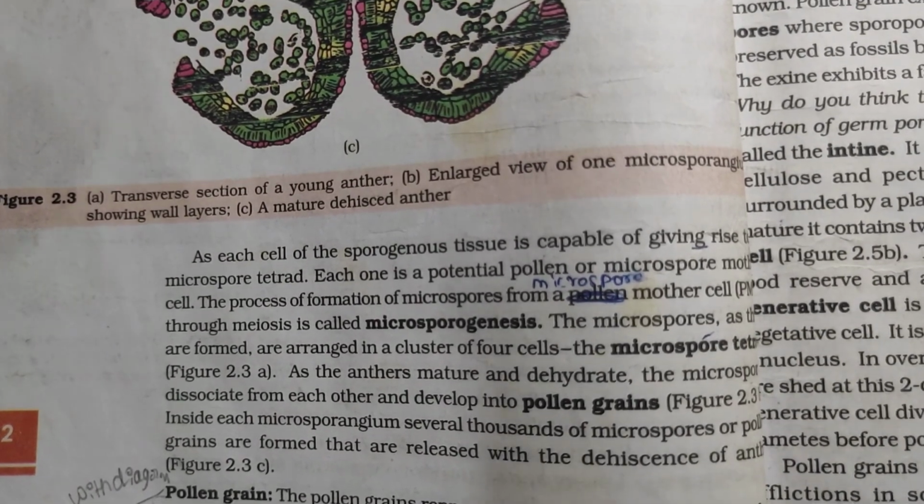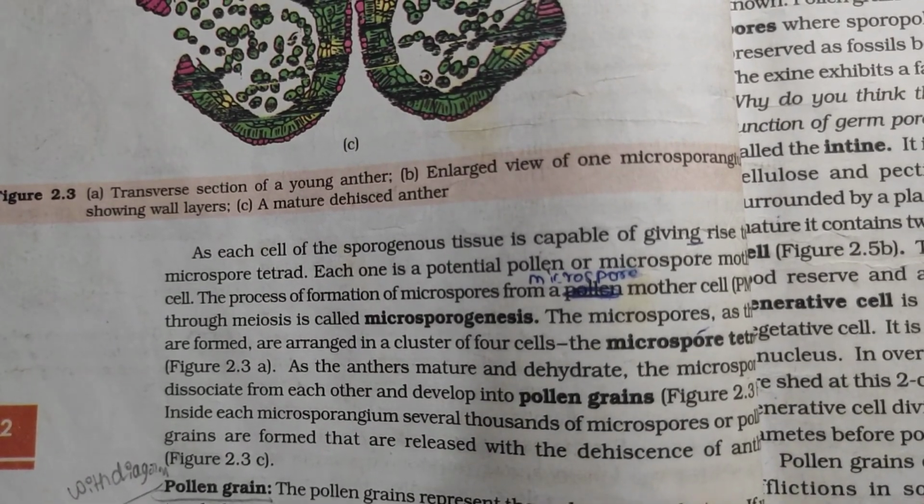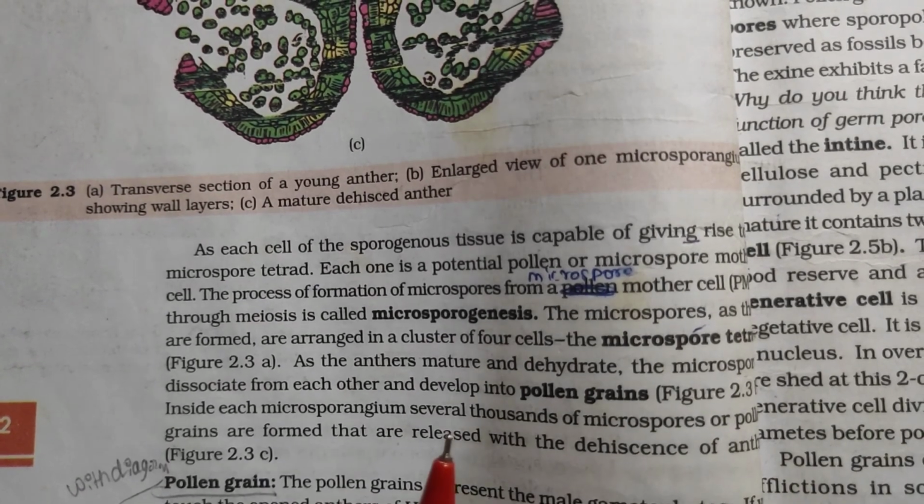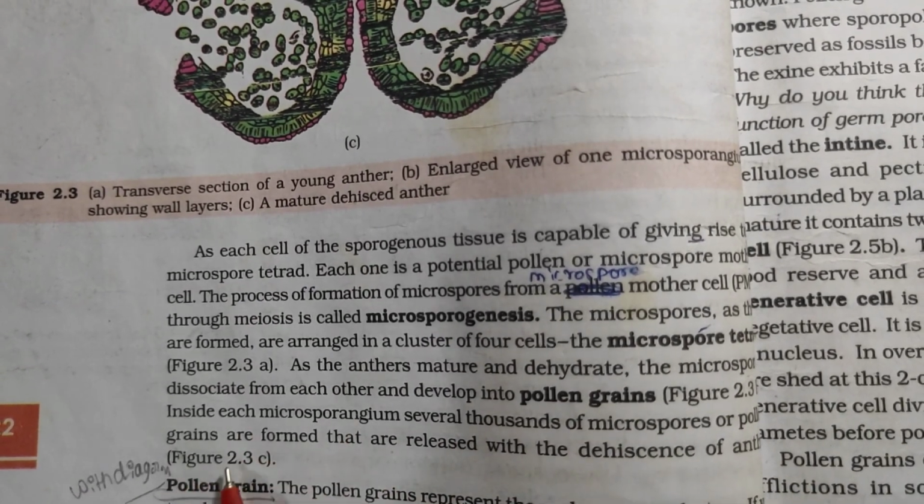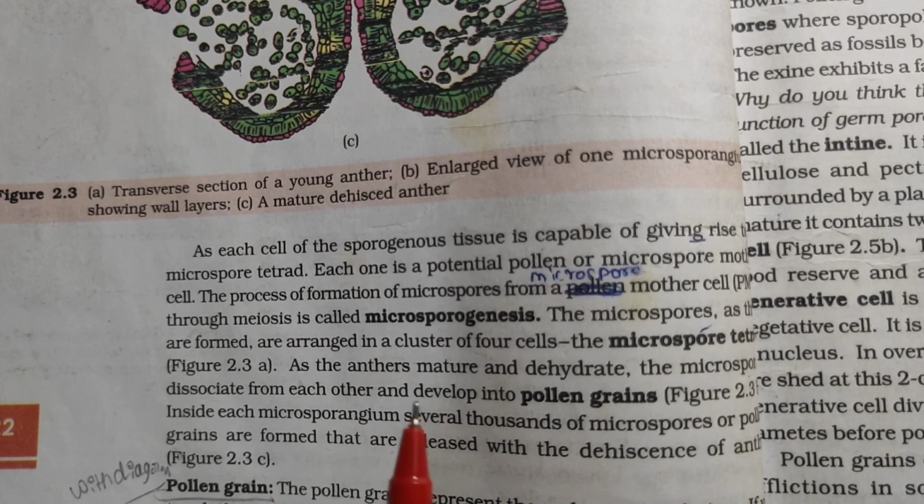Now up to here you people have understood. In the next class we'll be studying what pollen grains are, how the pollen grain is going to germinate, and how it is going to form the generative cell and vegetative cell.